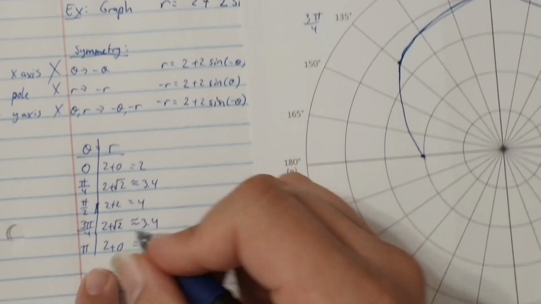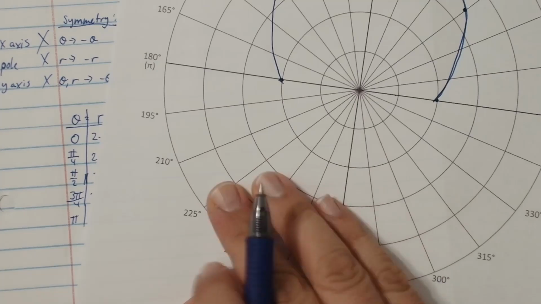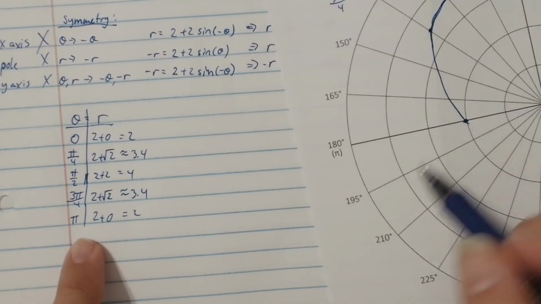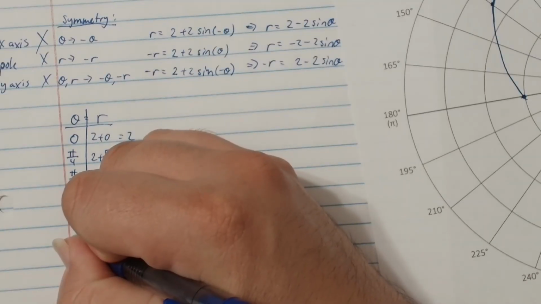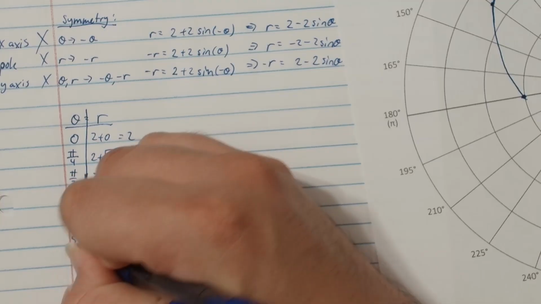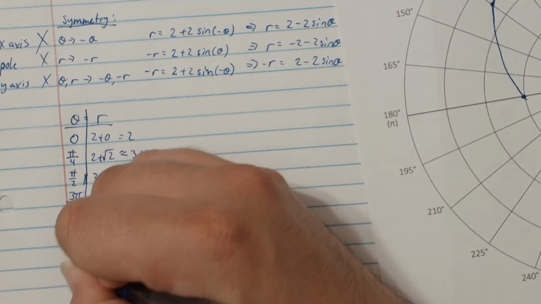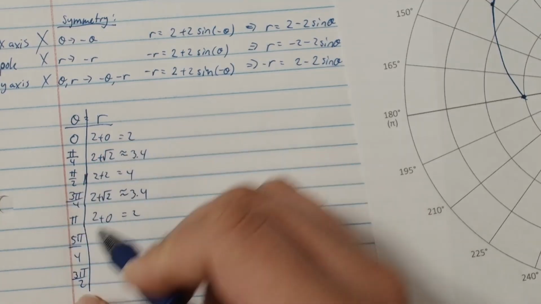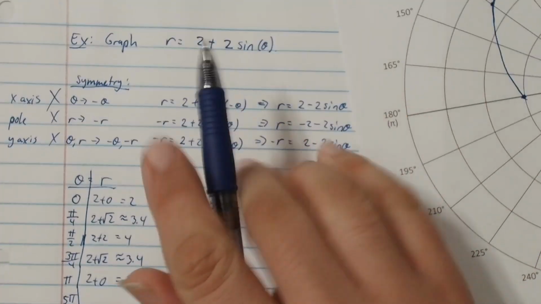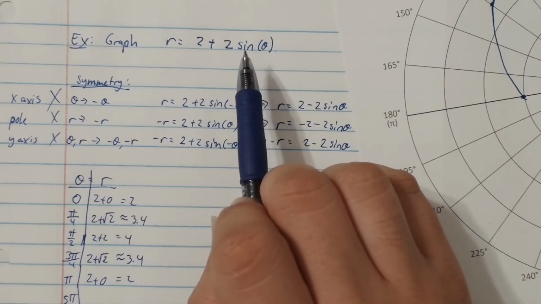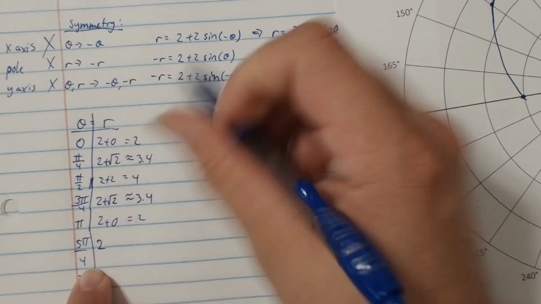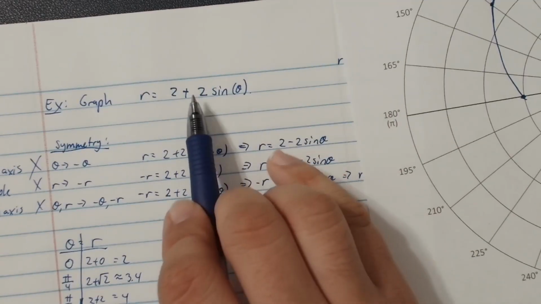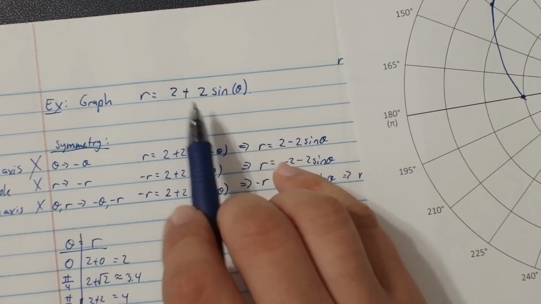All right, then let's go ahead and plot some stuff down here. I've already gotten to pi. Let's do 5 pi over 4. And let's do 3 pi over 2. Sine of 5 pi over 4, that would give me negative root 2 over 2. So I have negative root 2 over 2 times 2. The 2's cancel out, and I just get negative root 2.